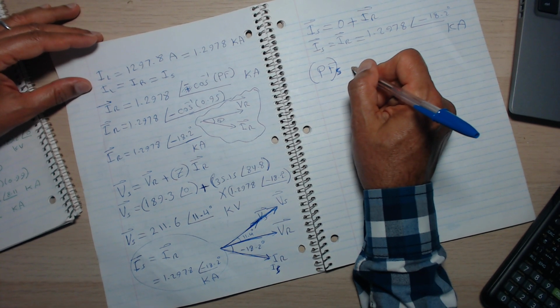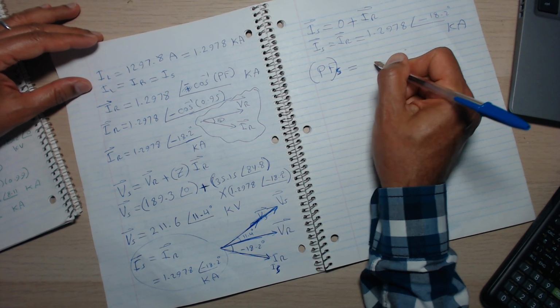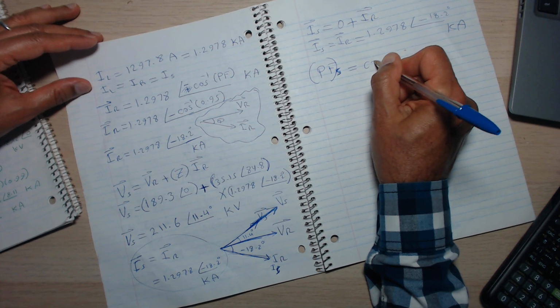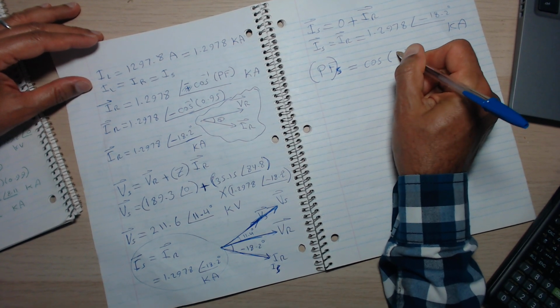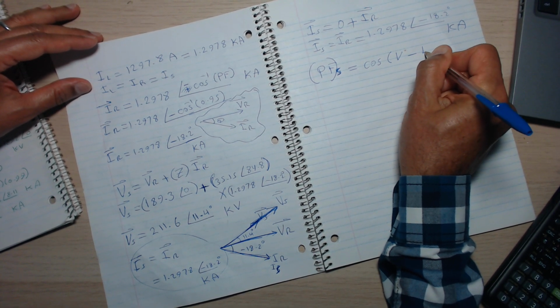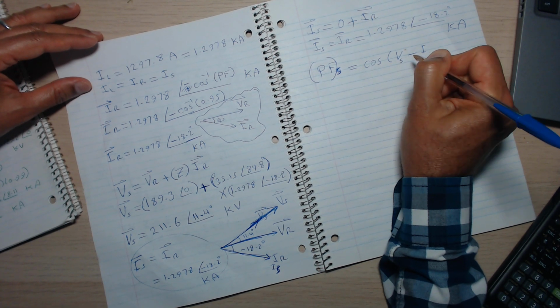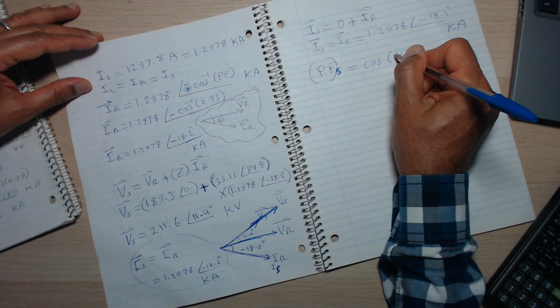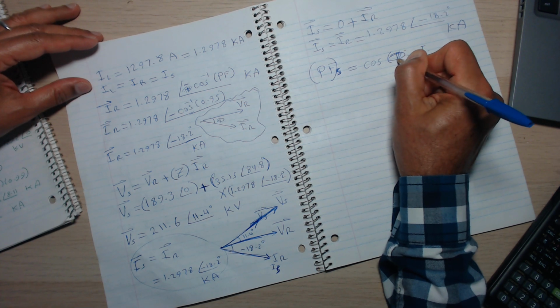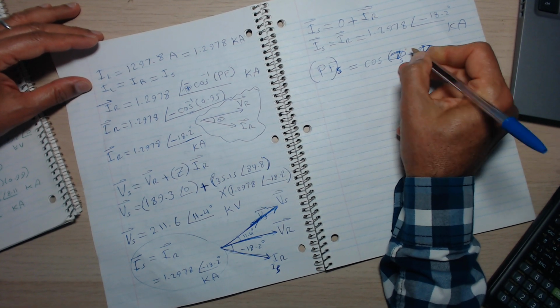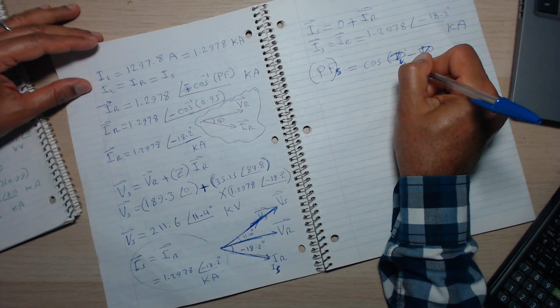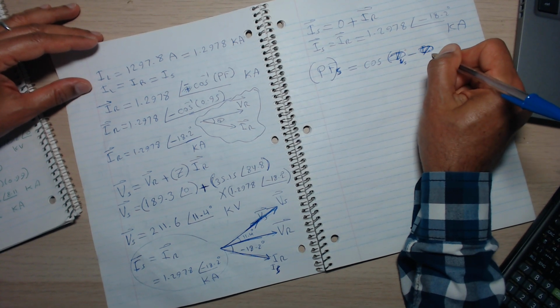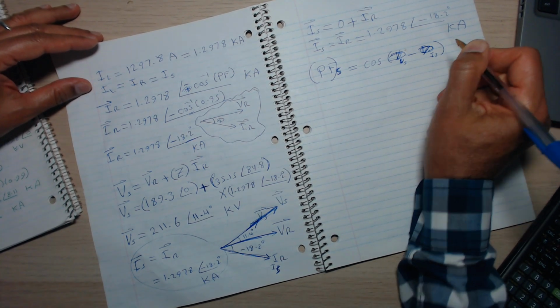The definition of power factor is the cosine of the angle between the voltage and the current. The voltage at the sending side minus, let us say, the current angle, so we should put theta sub Vs and theta sub Is.